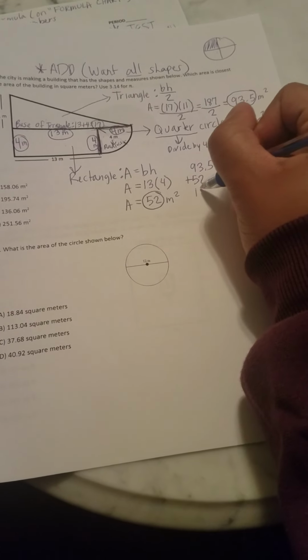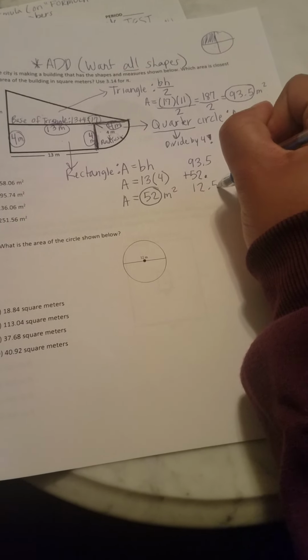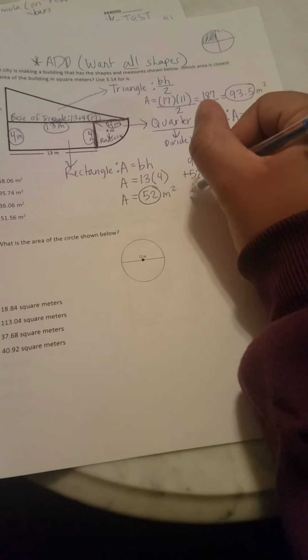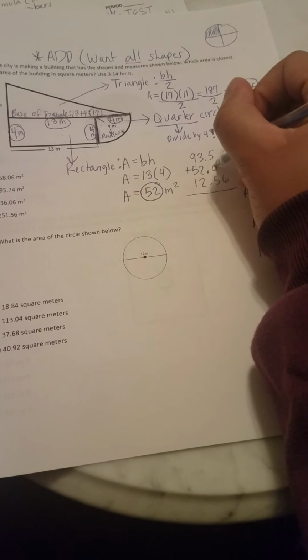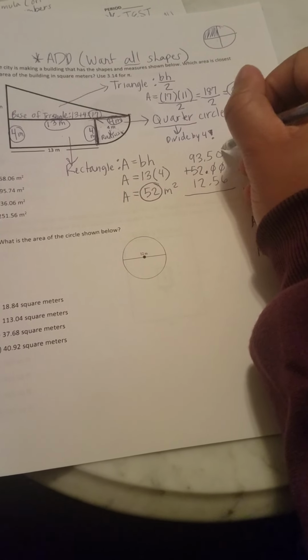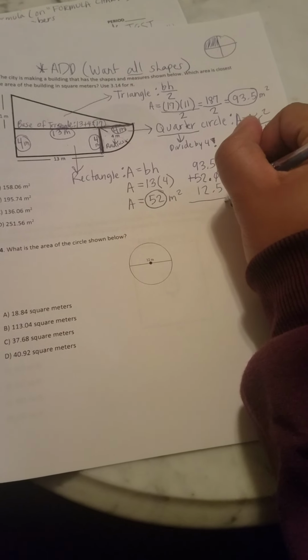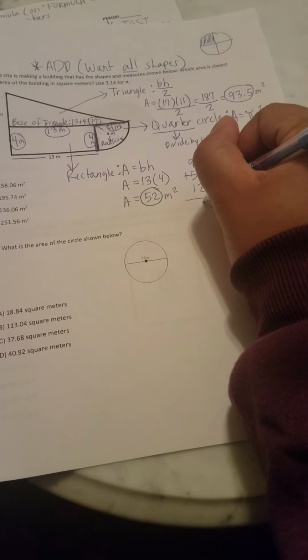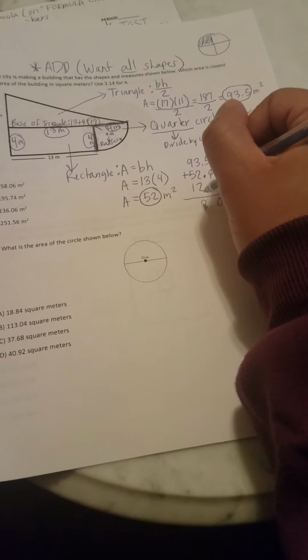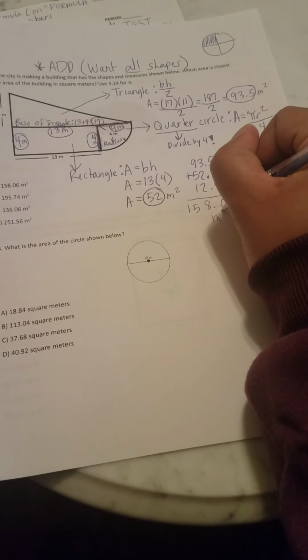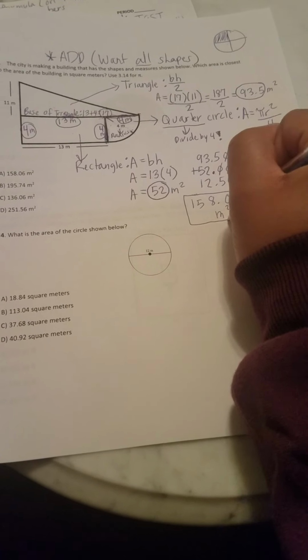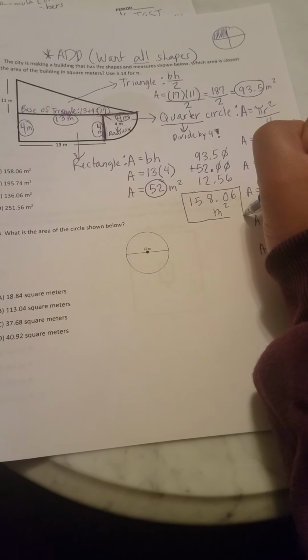Plus 12.56. I'll just put zeros here just to fill up the gaps. And you will get an answer of 158.06 meters.